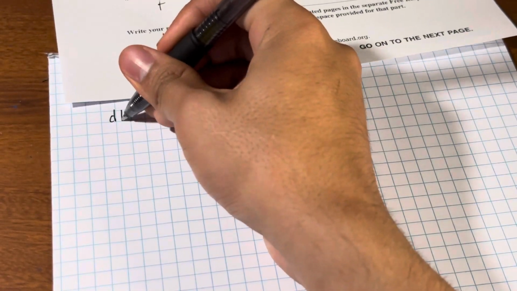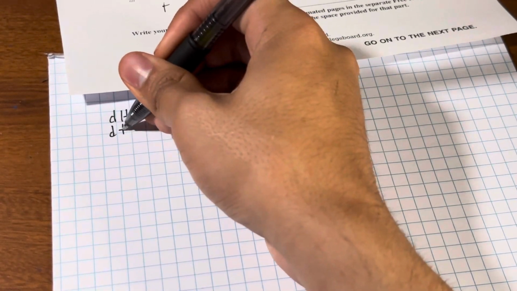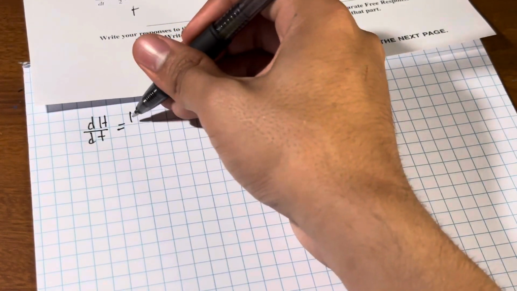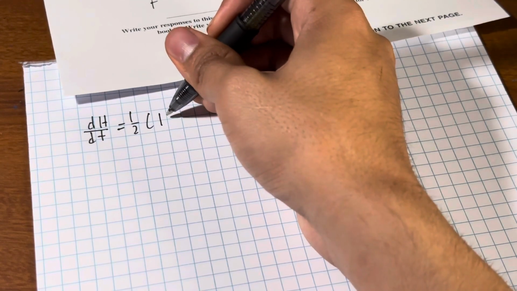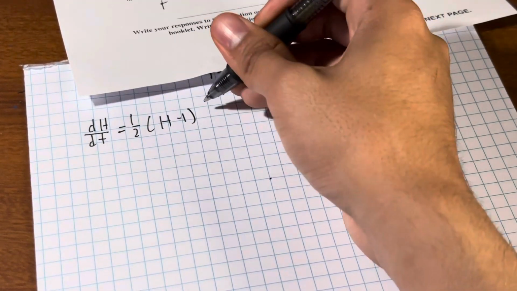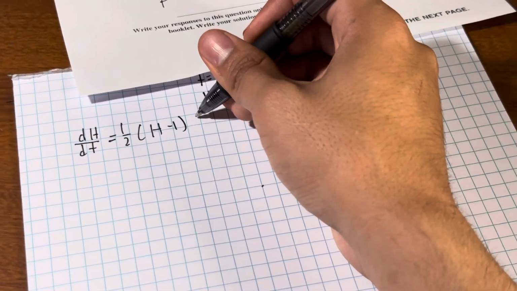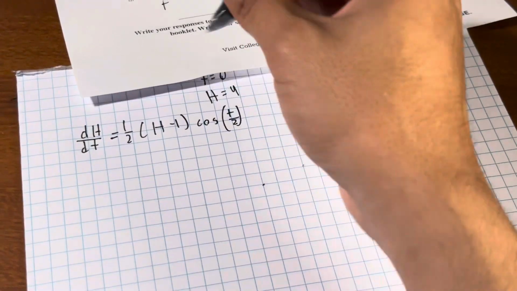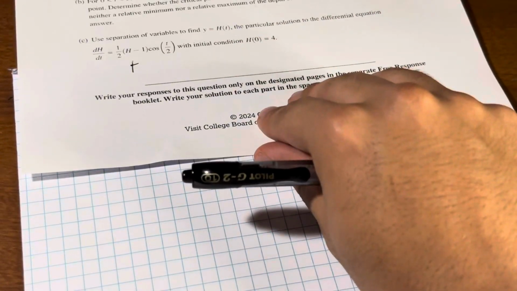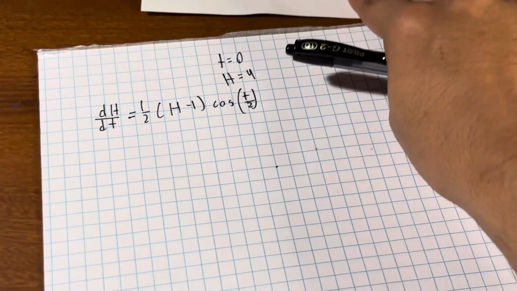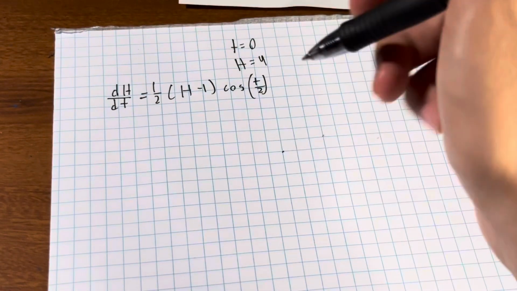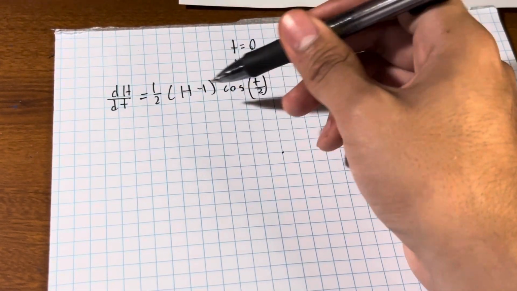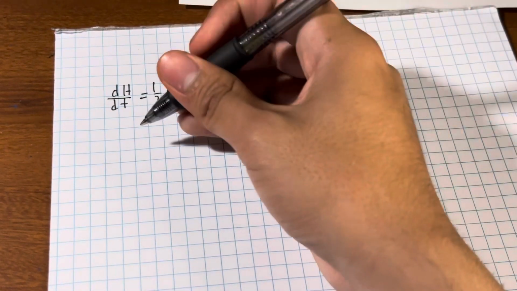And then we'll write this equation down one last time. So it would be dh/dt equals 1/2 (h minus 1) cosine of t over 2. All right, let's get rid of this page. We got all this stuff right. So let's move this h minus 1 to the other side. Let's keep this 1 over 2 here.